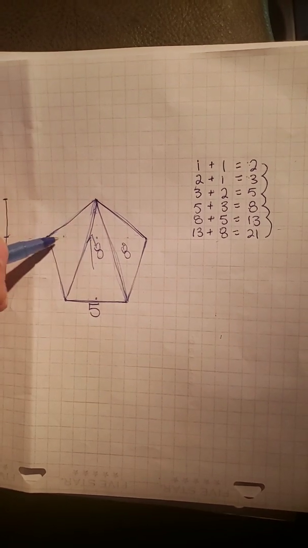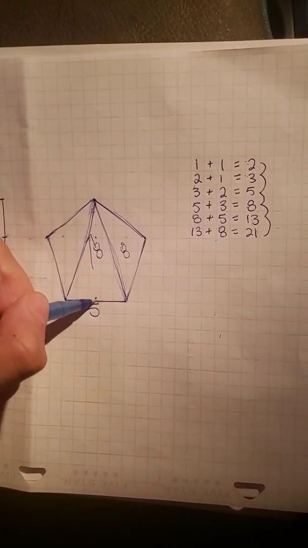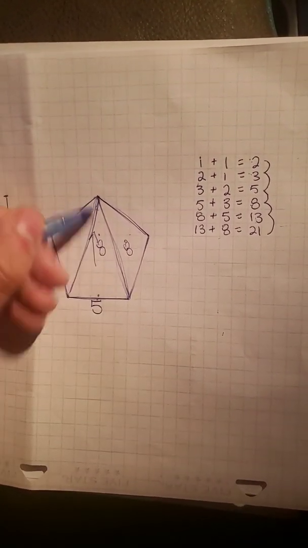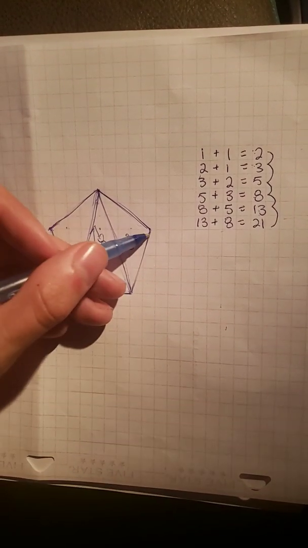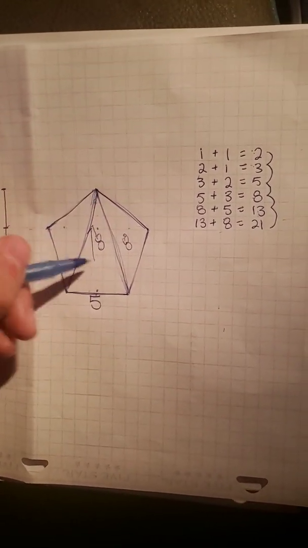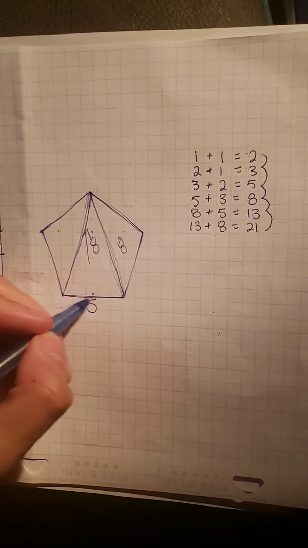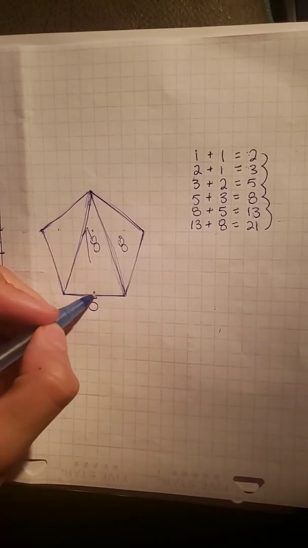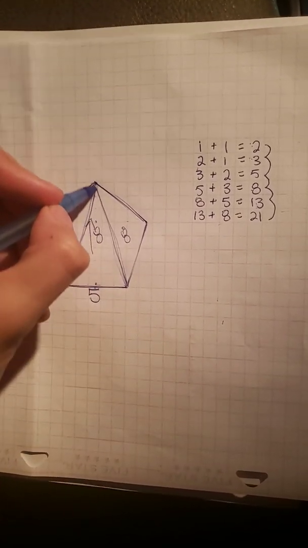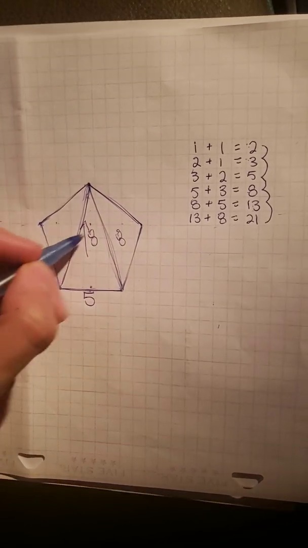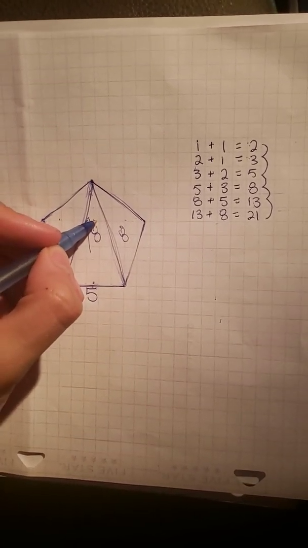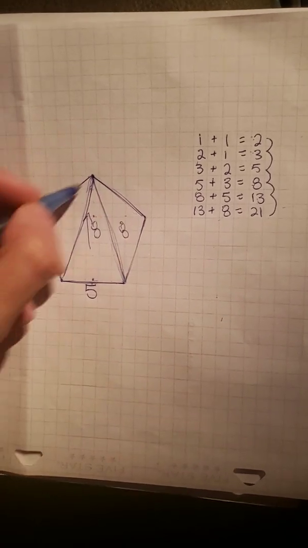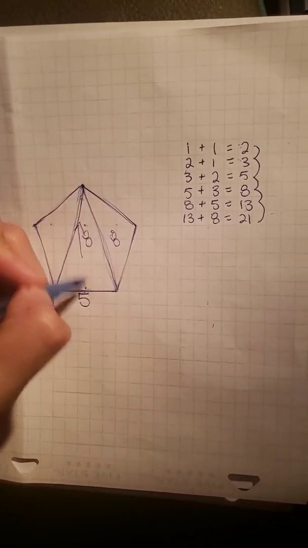So if you were to do 5 to the side, 8 up, 8 diagonal, you'd have to do 8 diagonal here, 8 diagonal here. All you really have to do is count to 5, split the 5, go up 8, make a point.